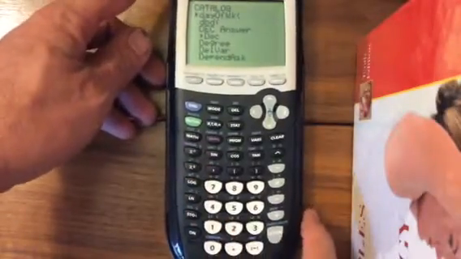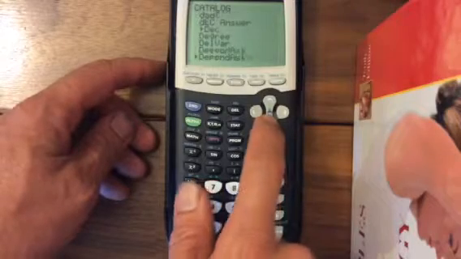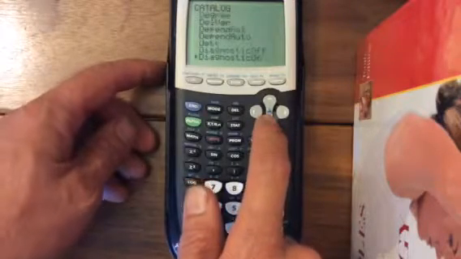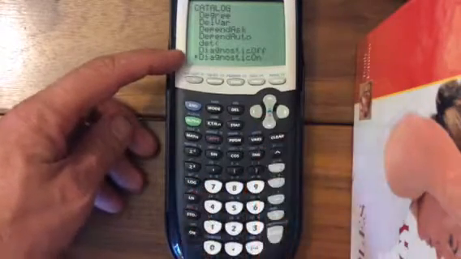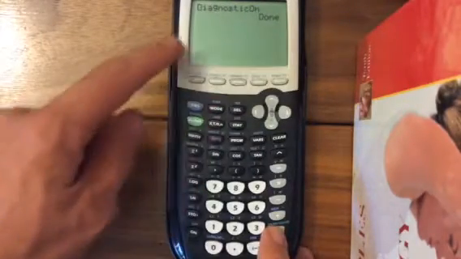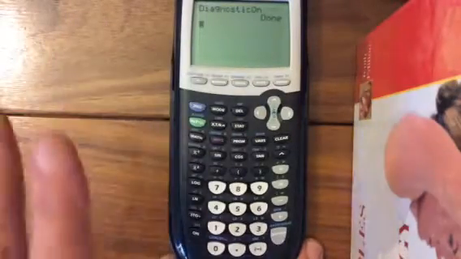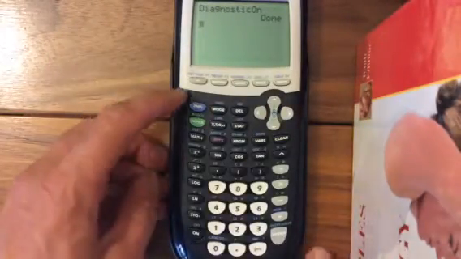So press that, and then you can scroll down, scrolling down until you get to diagnostic on. Press enter, enter again. It'll say done, that means it will do diagnostics. So that's step one. Step two, all right.